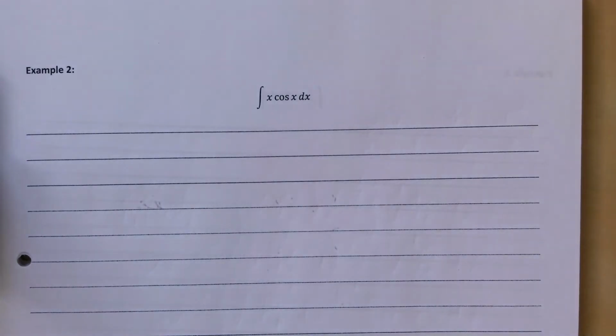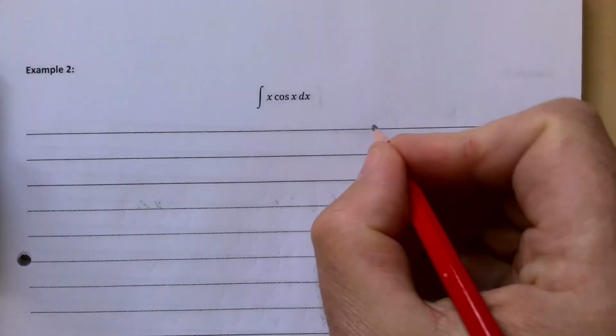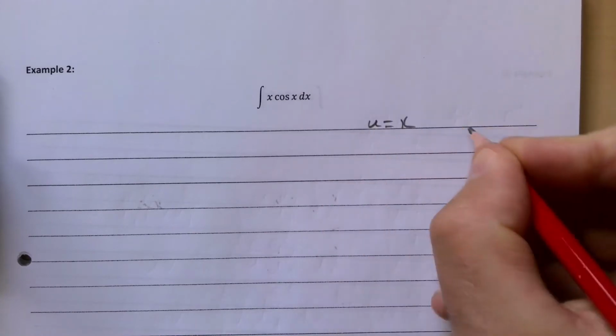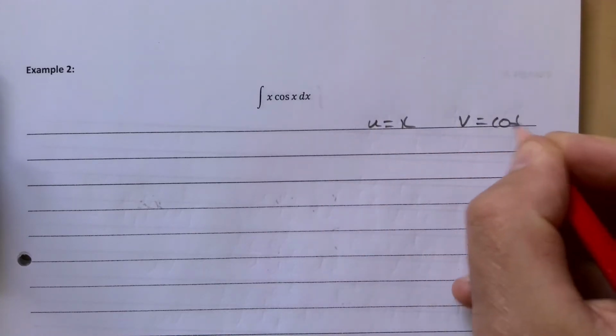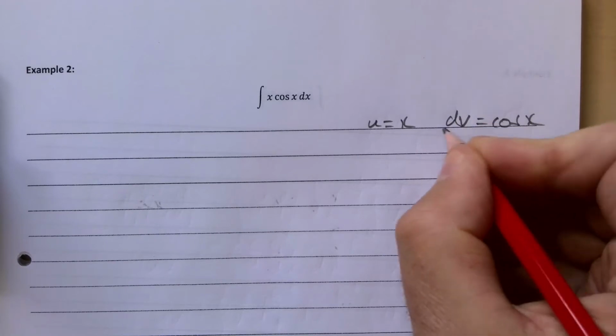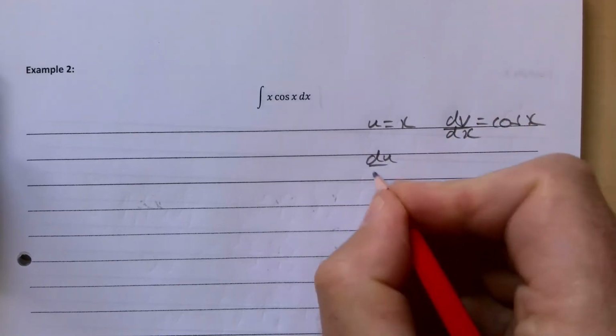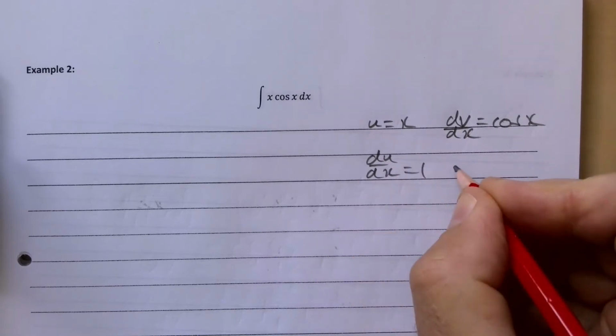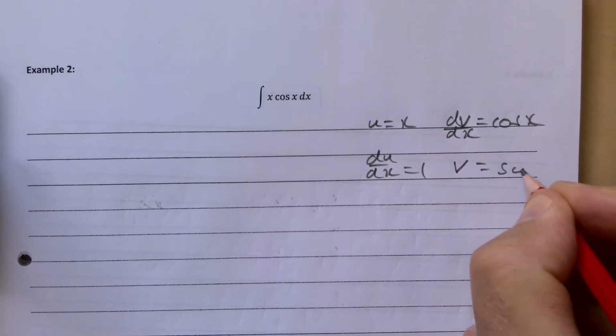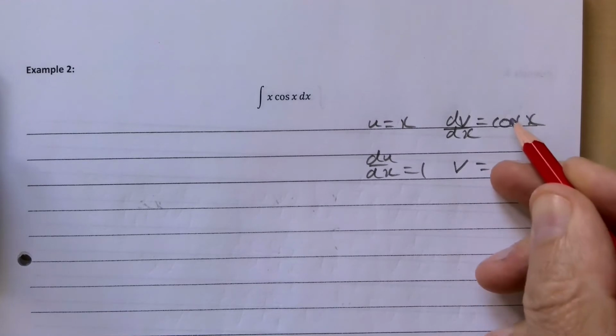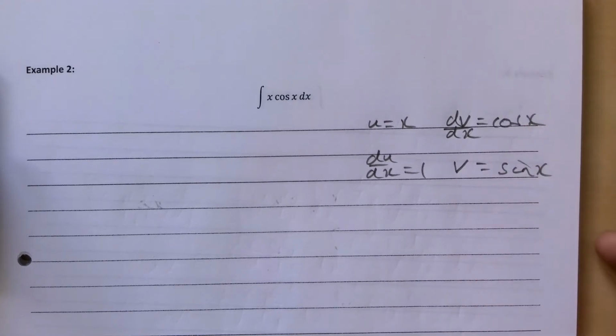Let's take a look at our next example then. Very similar. We're going to let u equal x and our dv by dx equals cos x. du by dx is 1, and then our v is of course going to be sine x, because we remember differentiate sine you get cos, so if you integrate cos then you're going to get sine.